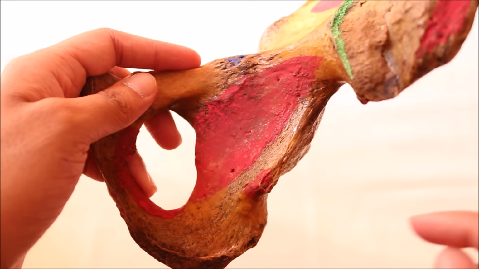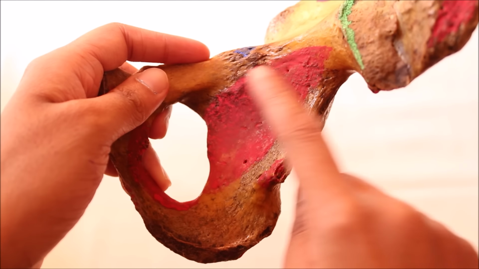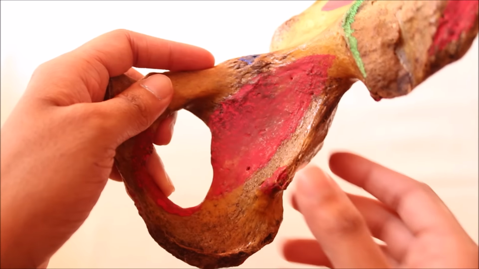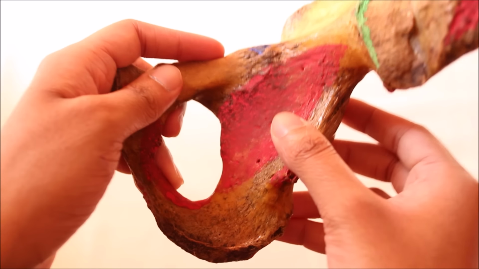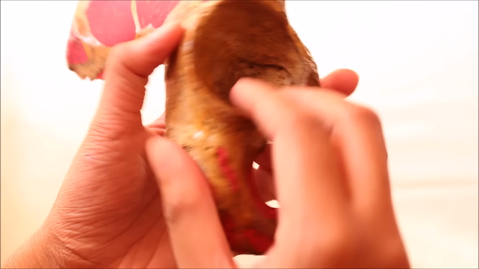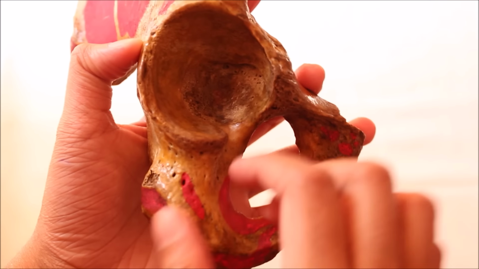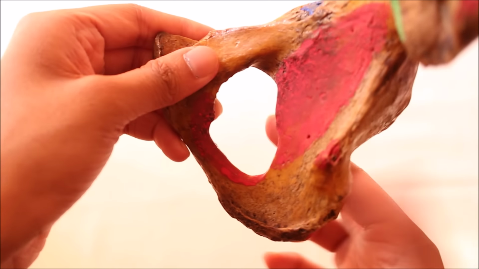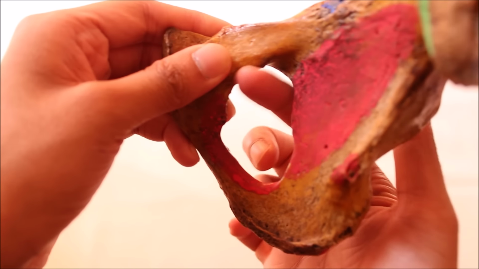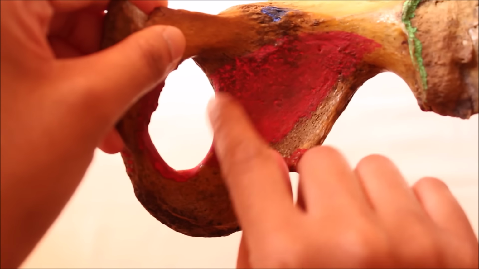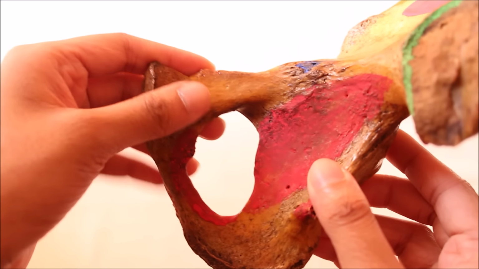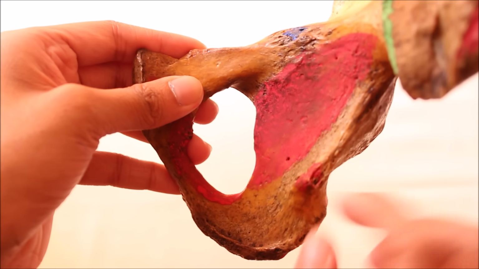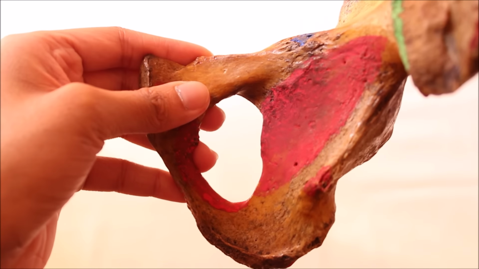Now let's learn about the last part of the hip bone, that is the ischium. The ischium forms the postero-inferior part of the hip bone and the adjoining 2/5 of the acetabulum. It forms the posterior boundary of the obturator foramen, right here. It has a body and a ramus.